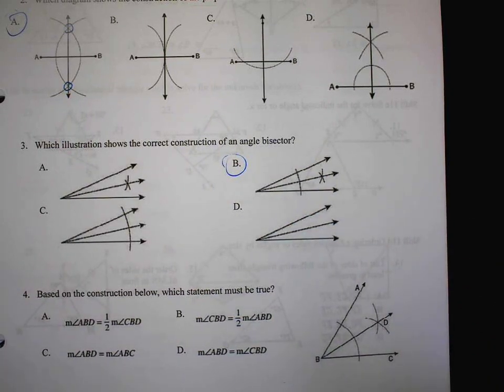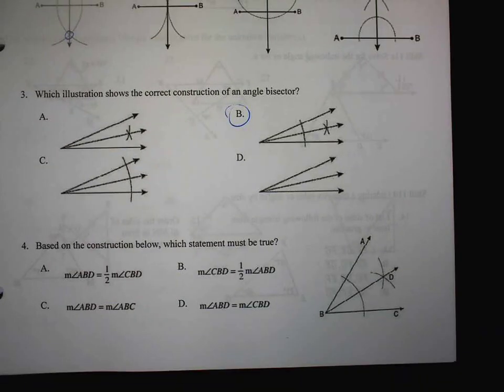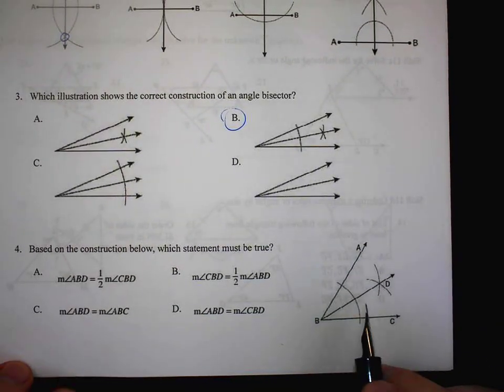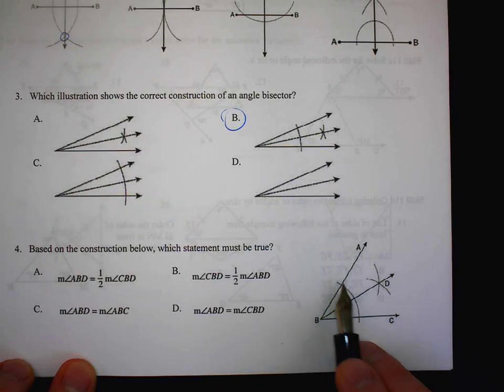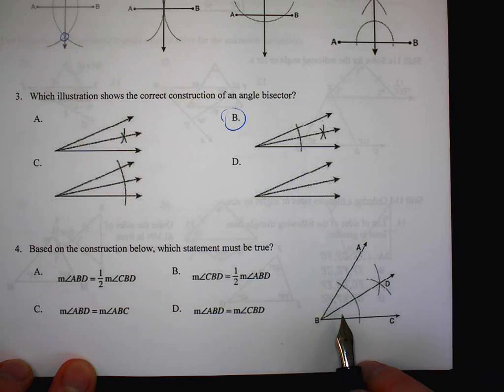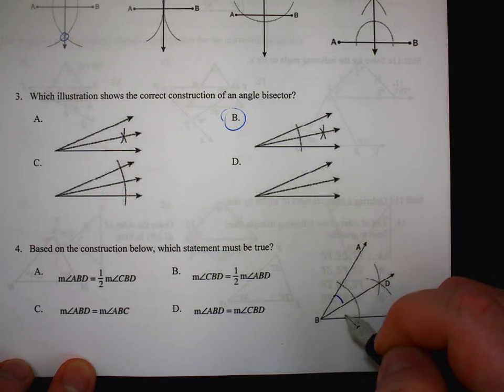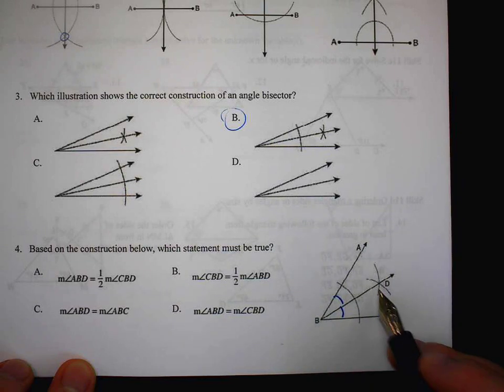Number 4, based on the construction below, which statement must be true? This is the construction of an angle bisector, the same as in number 3. Here's the arc that we used in order to draw the x later on. If this is an angle bisector, it means that these 2 angles must be equal to each other. So ABD and CBD have to be congruent.